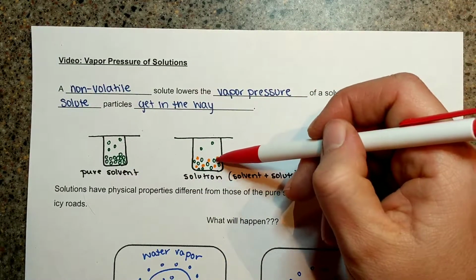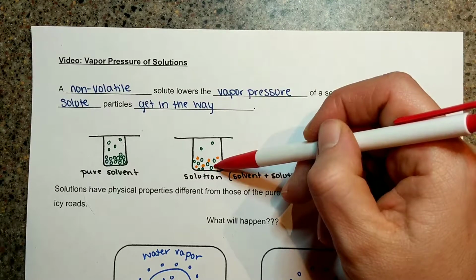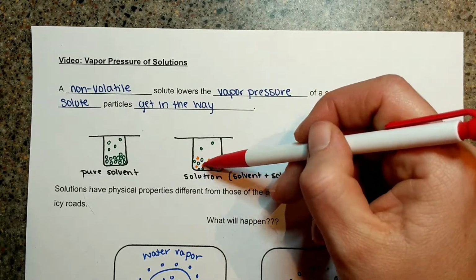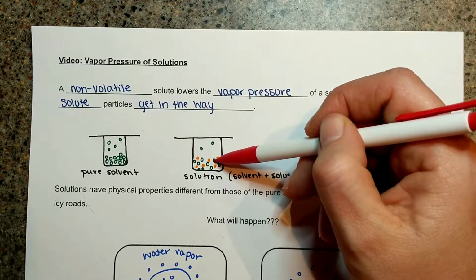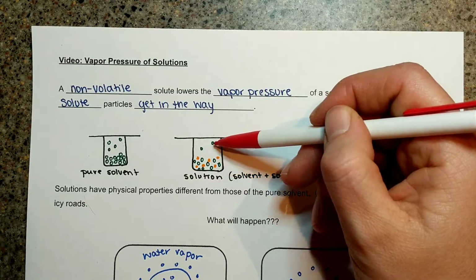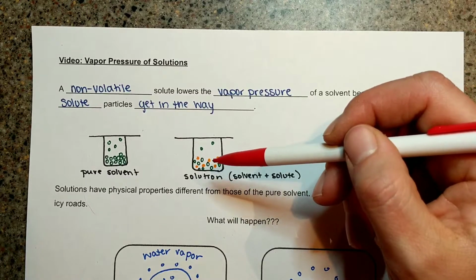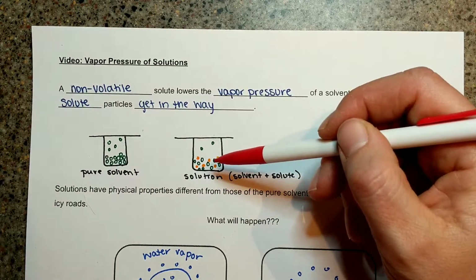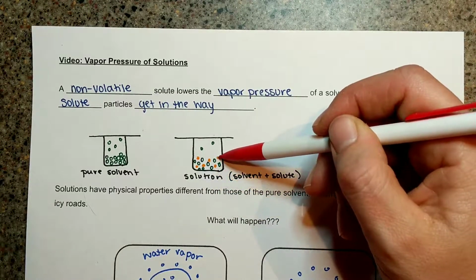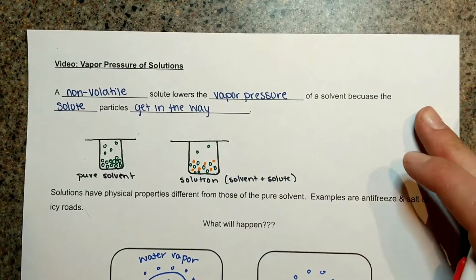However, if there is a solute dissolved into the solvent, those solute particles are going to prohibit the solvent particles from getting out into the vapor phase. Therefore, the solvent particles will have to gain more energy before they can get around the solute particles to jump out to be a vapor.